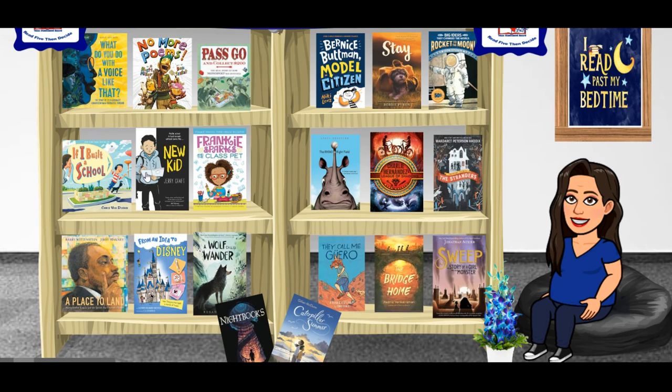If you're looking for something that's more along the Shel Silverstein type of stuff, where it's a bunch of little silly poems that are put together, you might want No More Poems. If you are looking for something that's scary, Night Books might be something that you are interested in. If you are also looking for more nonfiction, you can absolutely look for this one, Rocket to the Moon.